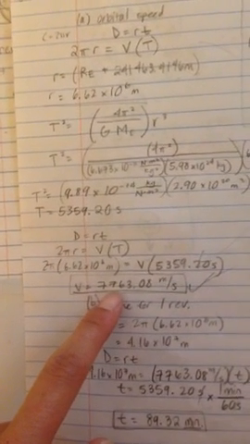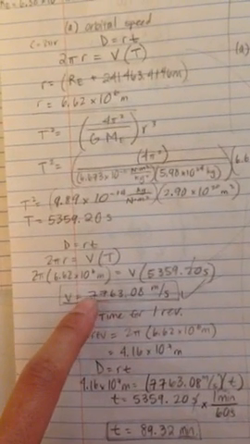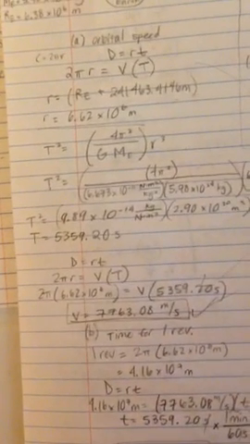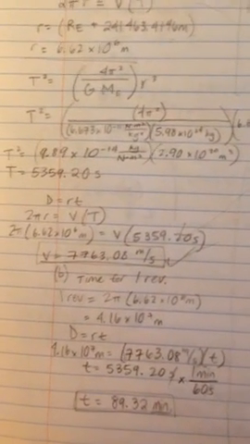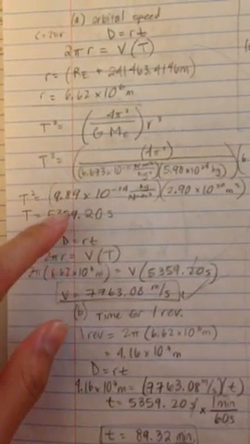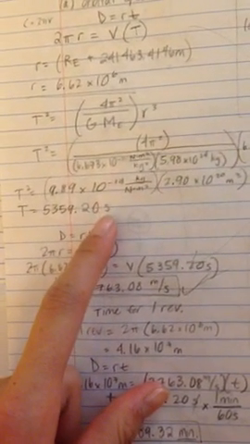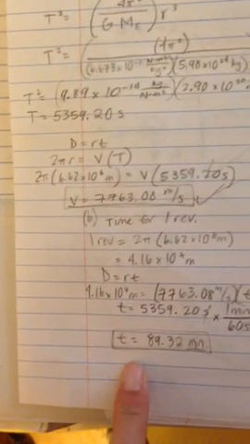7,763.08 meters per second, or in scientific notation 7.76 times 10 to the third meters per second. And then the second part of the question is asking for the time required for one complete revolution, which is t. Since I already solved for that in this part, I can just then convert that into minutes, and I get 89.32 minutes.